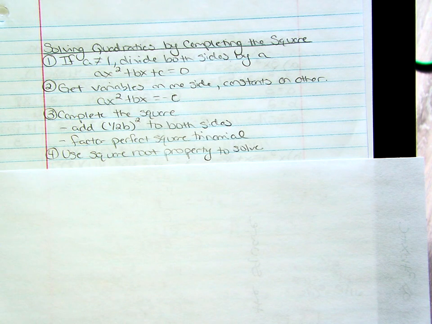So, if you are going to solve a quadratic by completing the square, it says, step 1, if your a does not equal 1, then you want to divide both sides by a. So this one's a little bit more specific because we need that a to be 1. And if it's not, we've got to make it 1. When we factor, our a didn't have to be 1. But when we use completing the square, it needs to be 1.